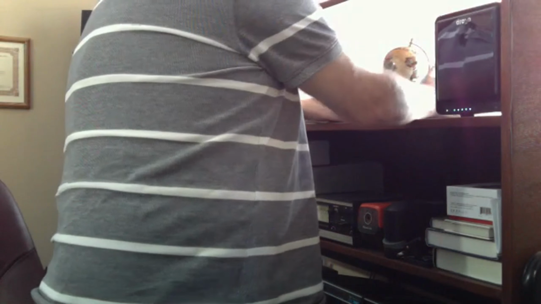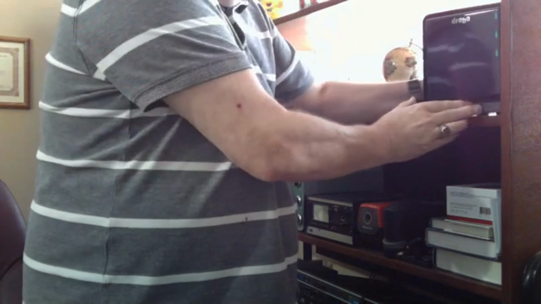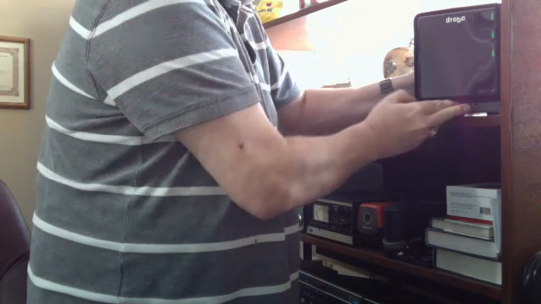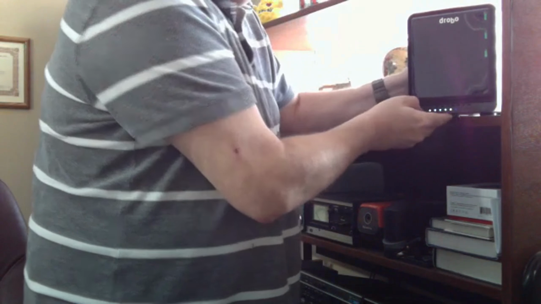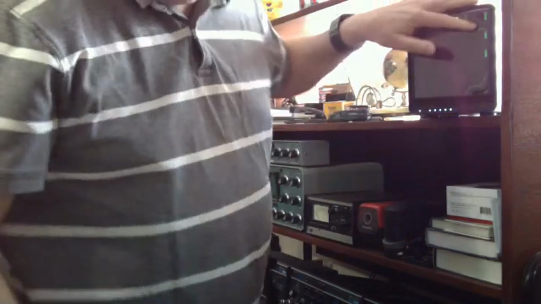Let me just show you the Drobo, and I'll show you what it's like on the inside. Let's see, can you see it? Let's see, it's right there. And this doesn't show it. Well, maybe I can move it a little bit. Okay, does the lights here show? Yeah, you're good.